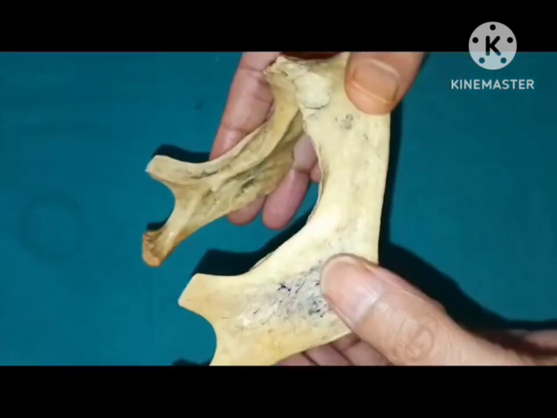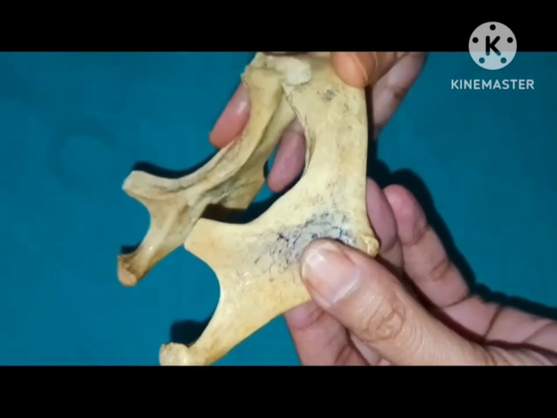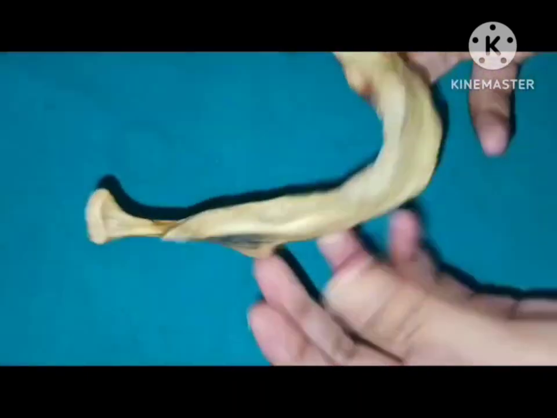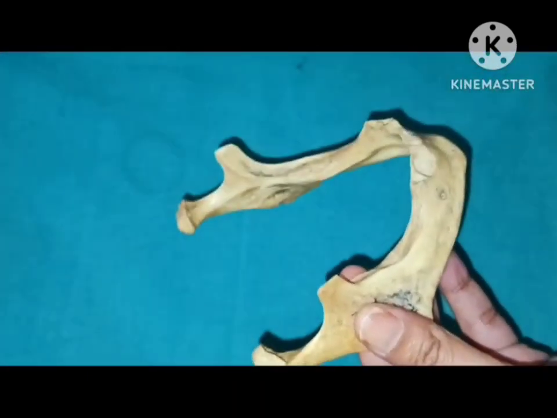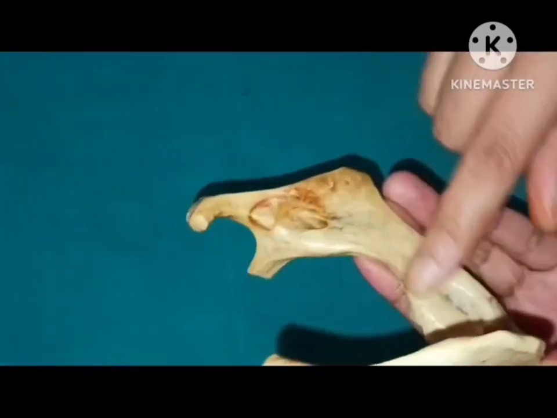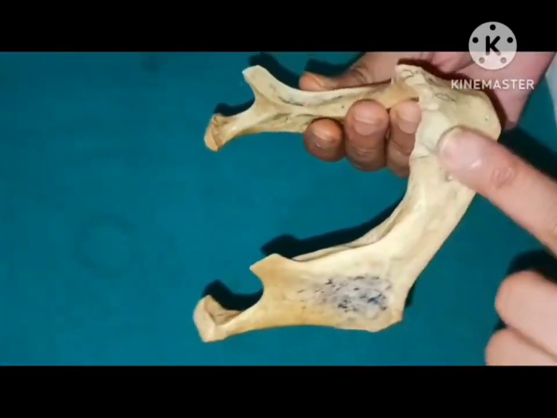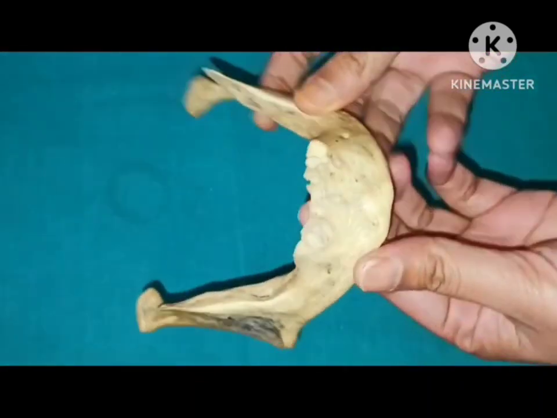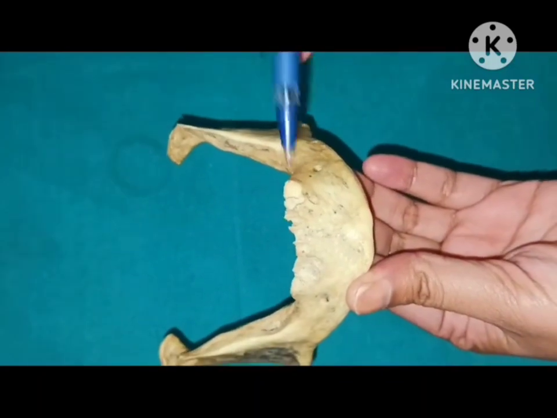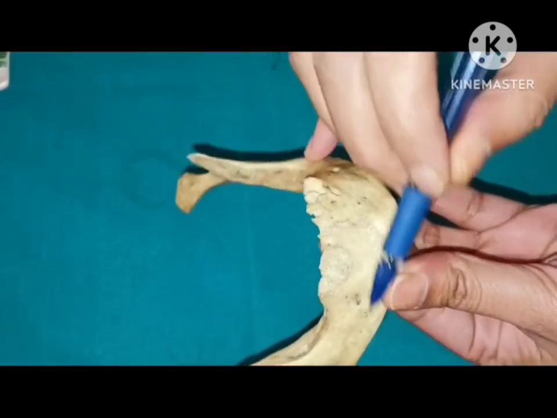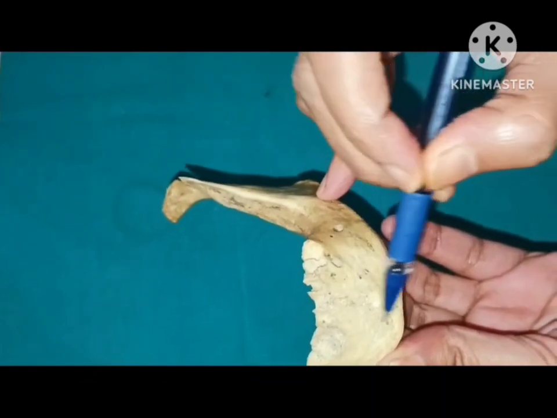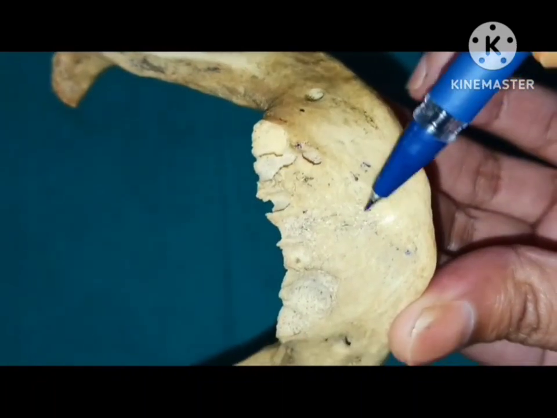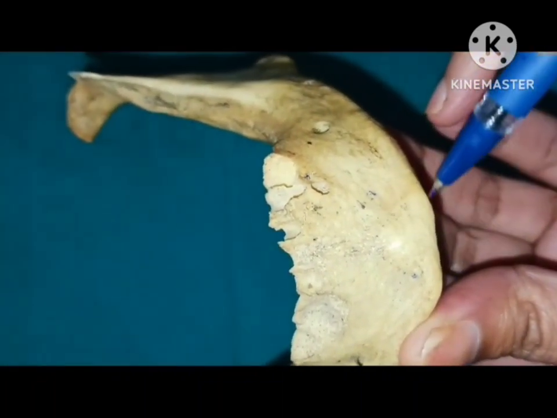Now we will see about the body of the mandible. So it has two surfaces, that is the outer surface and the inner surface. This is outer surface and this is inner surface. So on the outer surface you can appreciate the symphysis menti. This is the midline where the two bodies fuse. This is symphysis menti, and you can appreciate a triangular protuberance here.